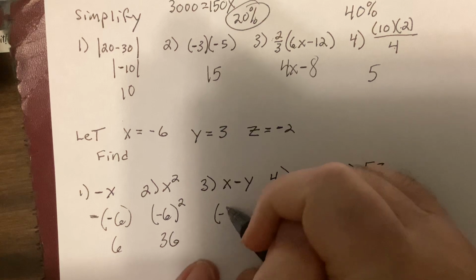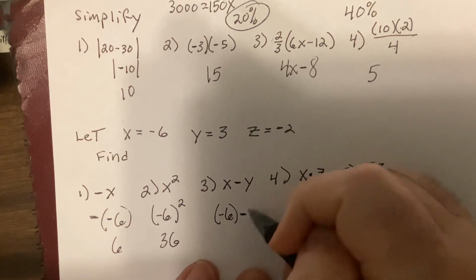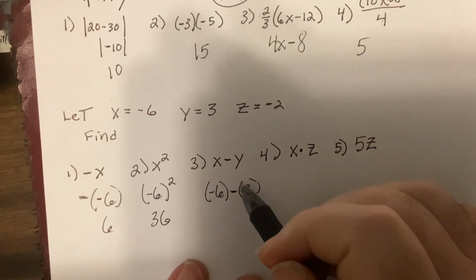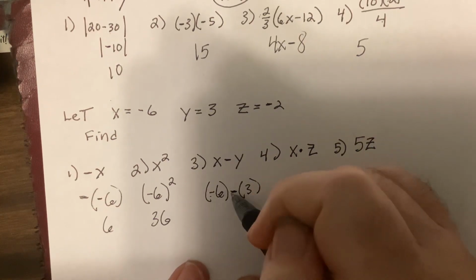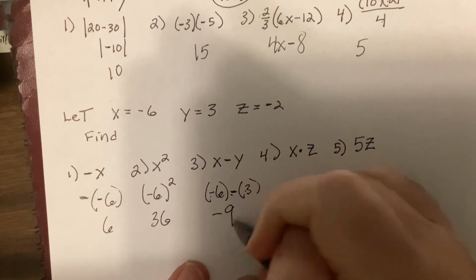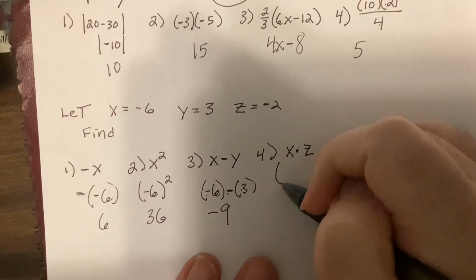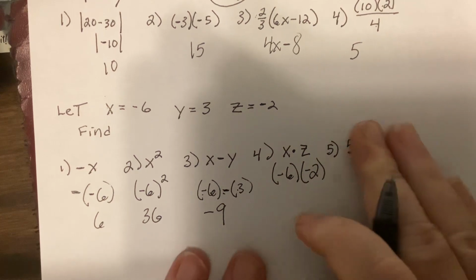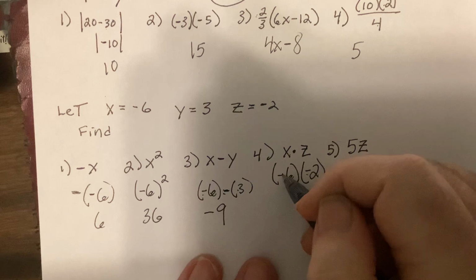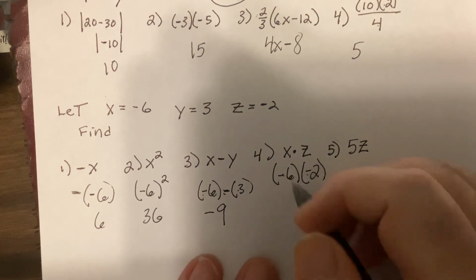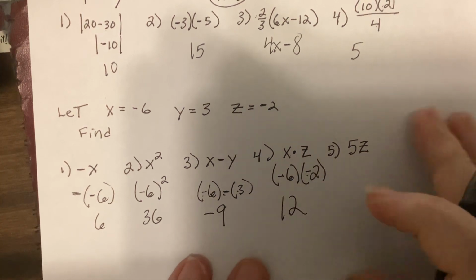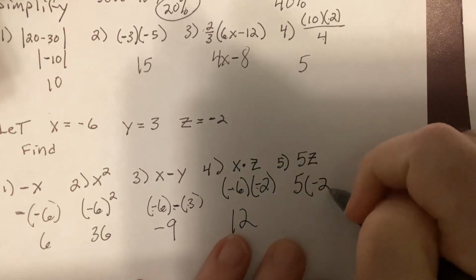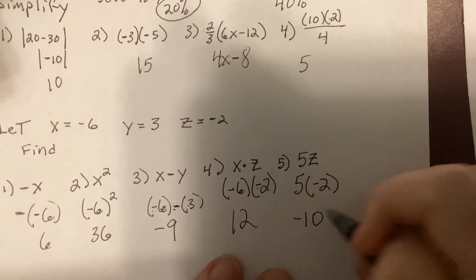Here we have negative 6 minus 3. Now in this case, parentheses didn't really matter, but that's okay. Negative 6 minus 3 would be negative 9. Here we have negative 6 times negative 2. Multiplying two things that are both negative, the answer is positive. 6 times 2 is 12. And 5z would be 5 times negative 2, which is negative 10.